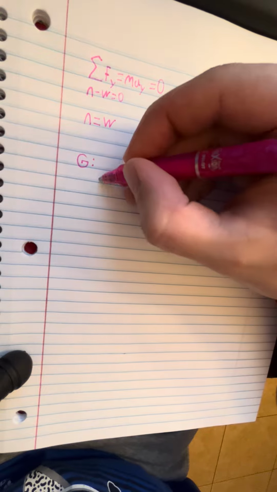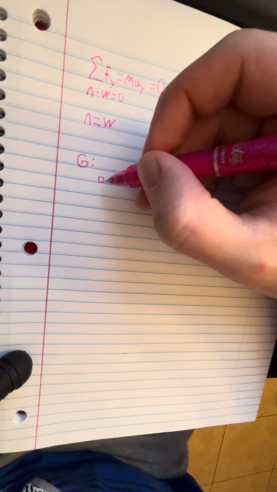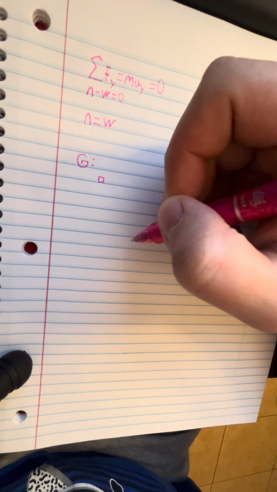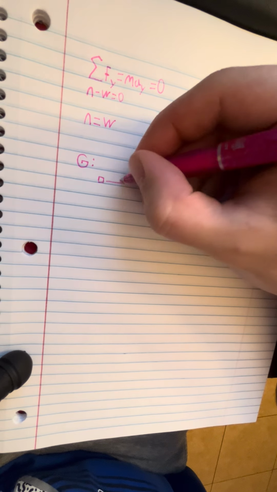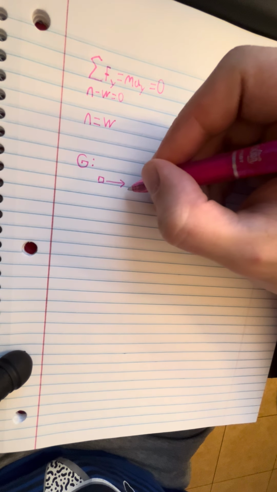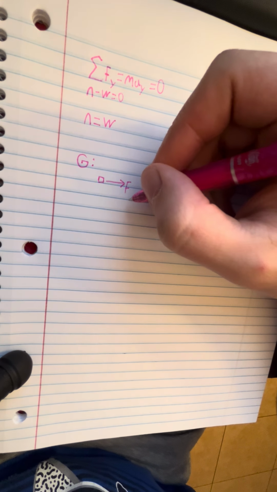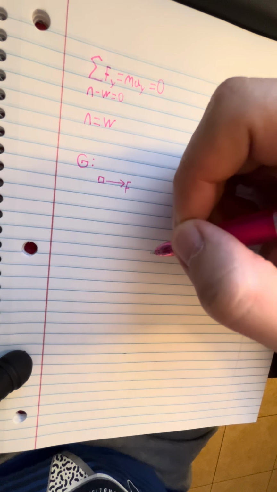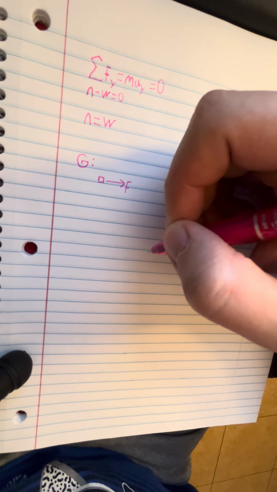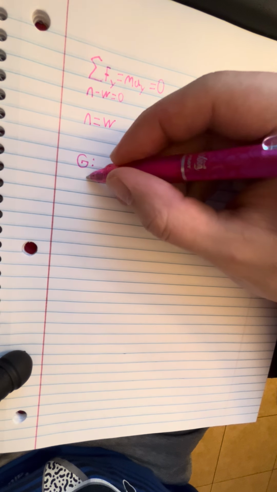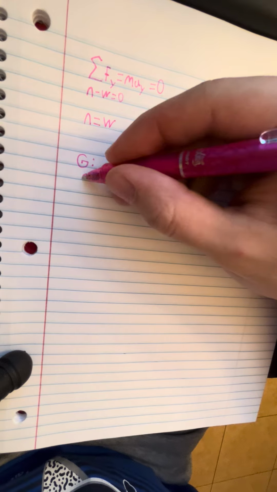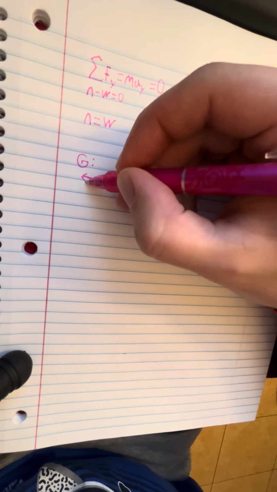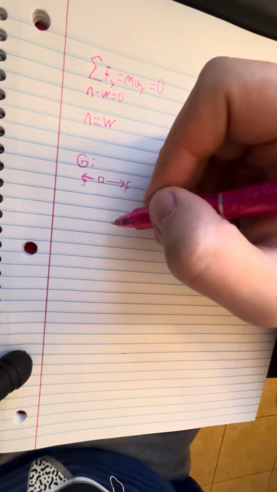I'll go ahead and draw a free body diagram. I draw the plate as a square. From the center, I can draw a horizontal arrow to the right, labeled F, for the push, because that is the direction of the acceleration. Now I'll draw a horizontal arrow to the left, a little bit shorter than the one on the right hand side, and label that lowercase f for friction.